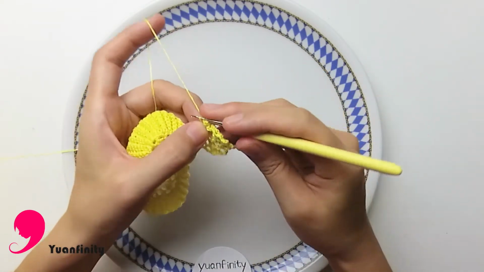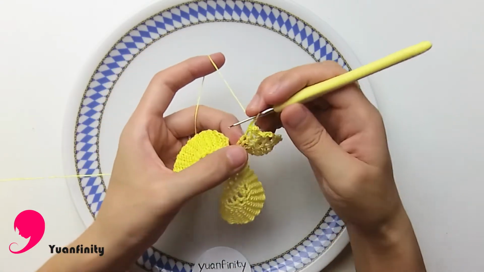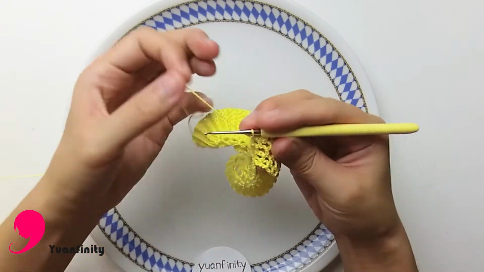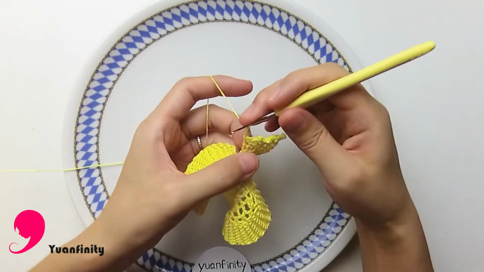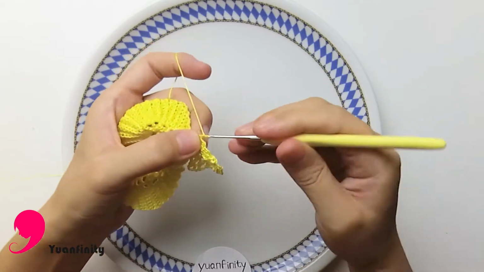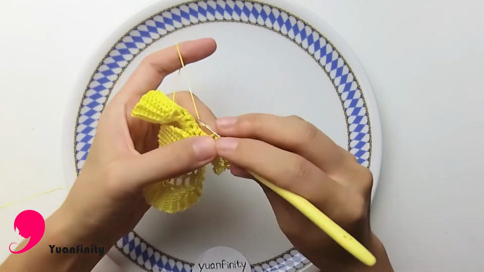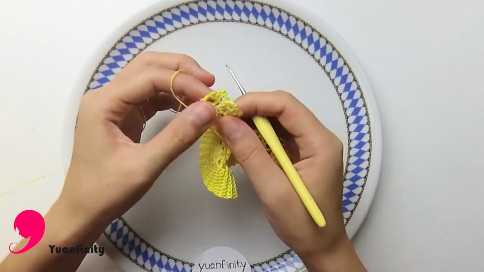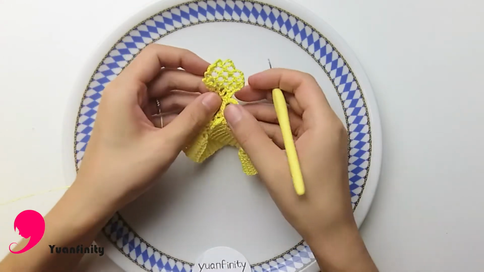then single crochet in the next one, repeat until you reach the bottom. So this is the last chain space. This is the finished look.